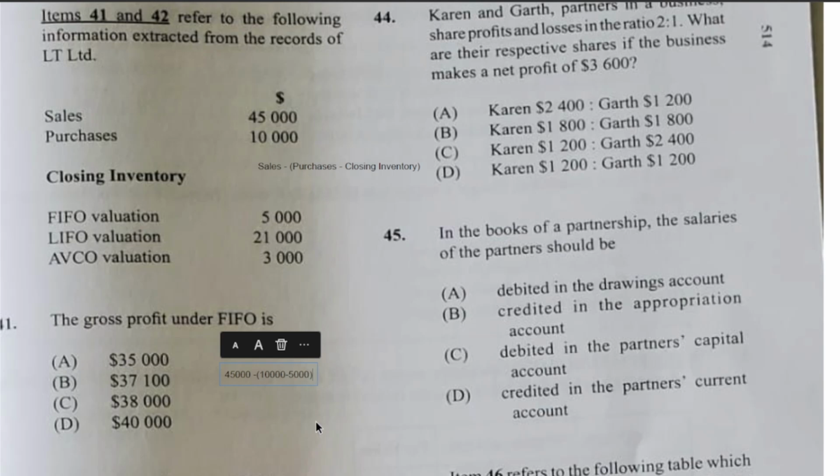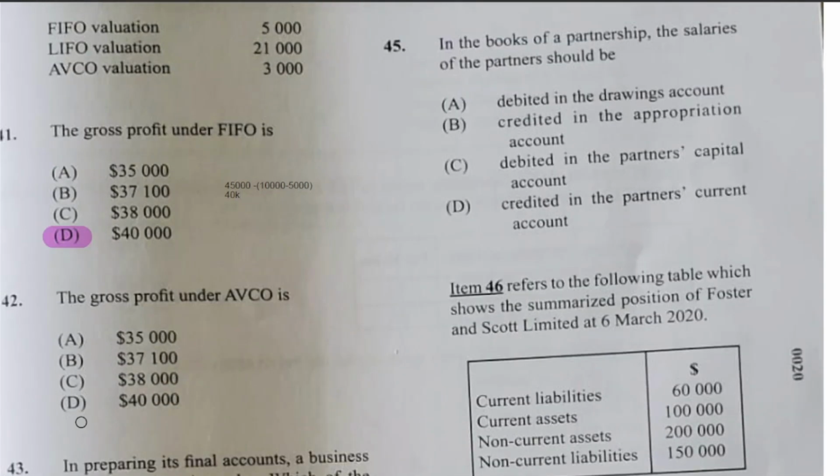So this here is 45,000 minus 5,000, and this is going to give you 40,000. So the answer for this is going to be 40,000, and that's D. And this other one is AFCO. So 45,000 minus 10,000 minus half of it, which is 2,000. So minus 7,000, and that's 38,000.